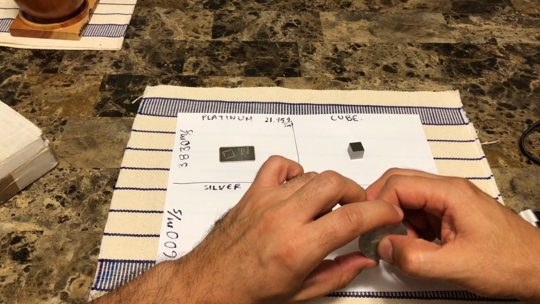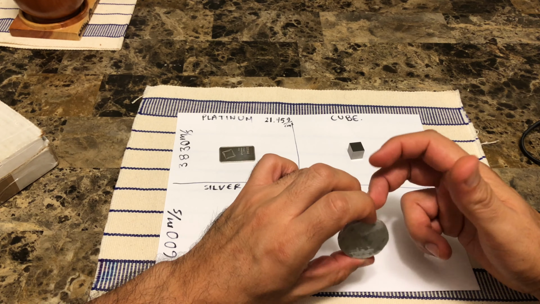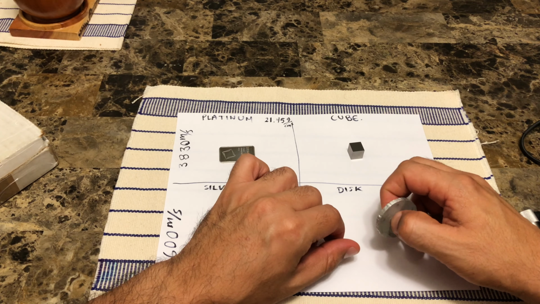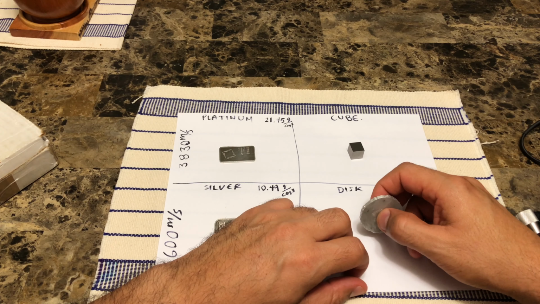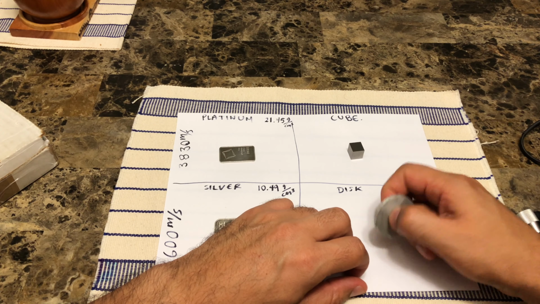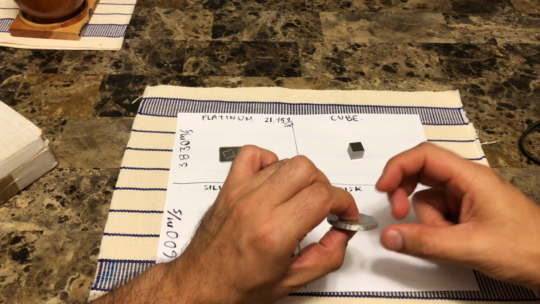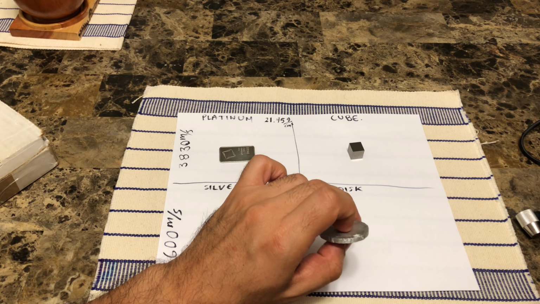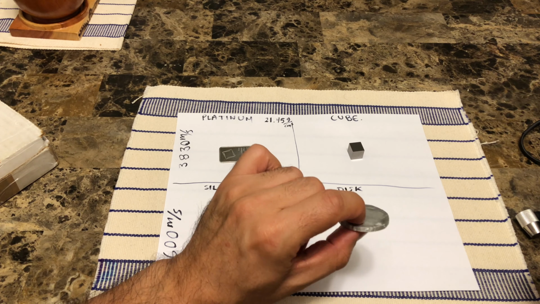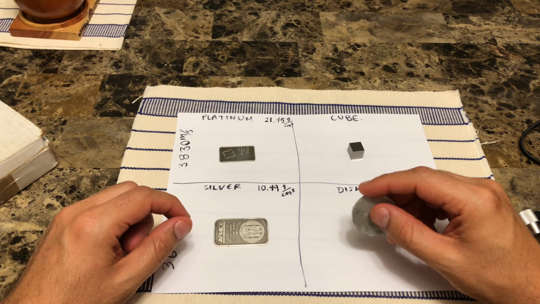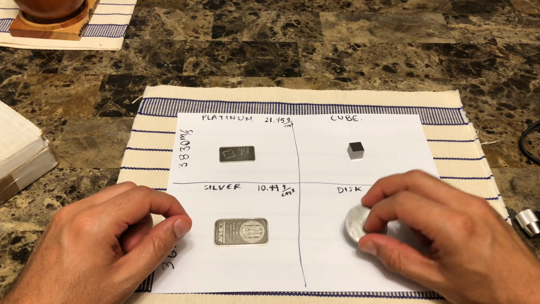If the density of this thing matches that of, per se, silver or nickel or what have you, then I will name this disc with that particular material, and I would treat it as such.